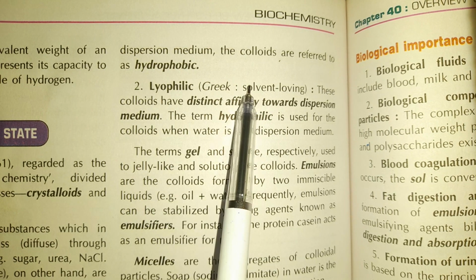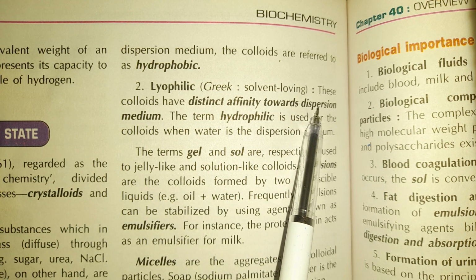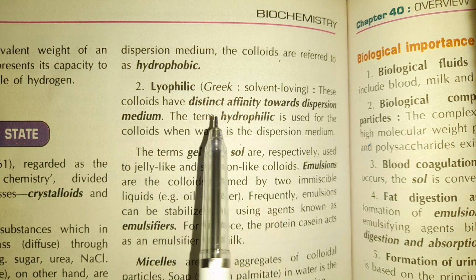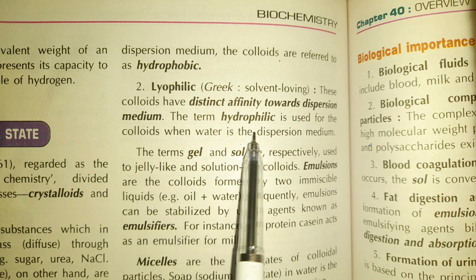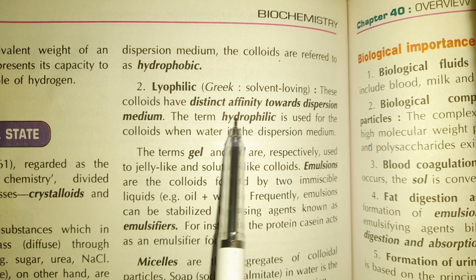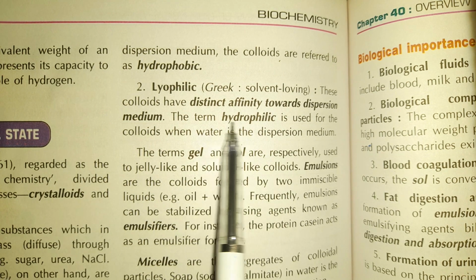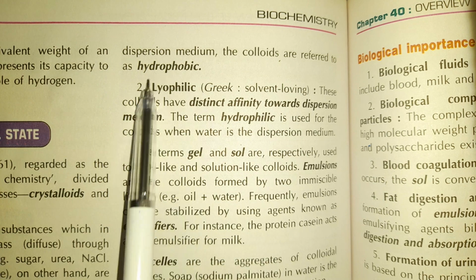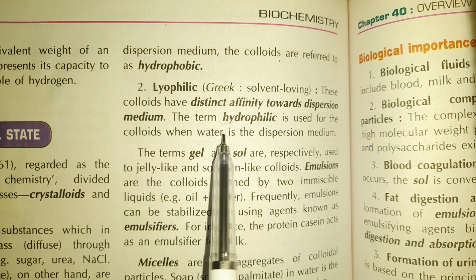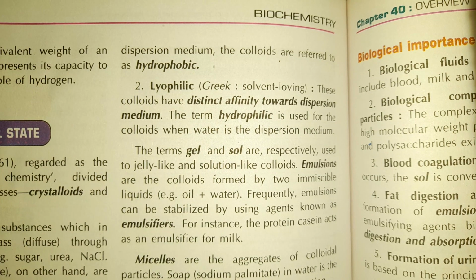Lyophilic means solvent loving. There's attraction or affinity between the dispersion medium, that is the solvent, and the solute, that is the dispersed phase. The term hydrophilic is used for the colloids when the dispersion medium is water. Hydro means water, philic means loving. So water loving substances are hydrophilic. And in most cases we have water as our dispersion medium, so we take hydrophilic as lyophilic.